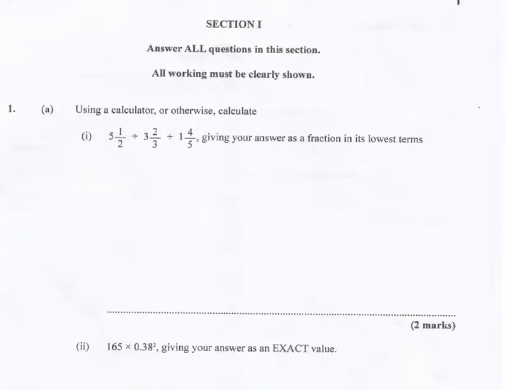January 2018, number 1. 5½ divided by 3 2/3 plus 1 4/5. So this is just plain and simply using BODMAS. So you must do the division first and then take that answer and add it.